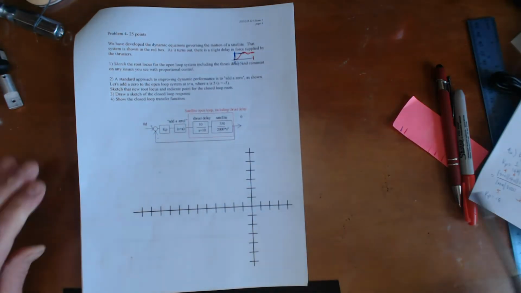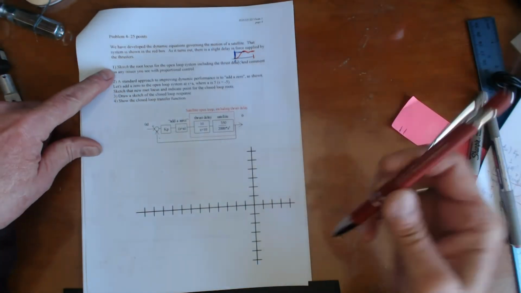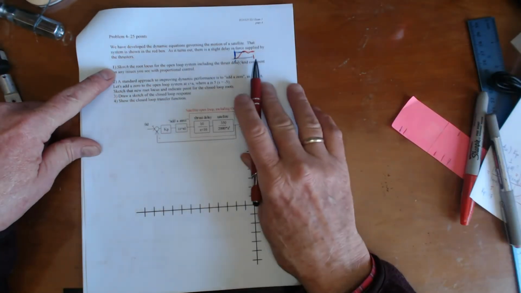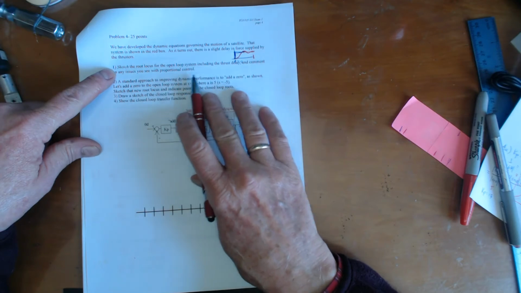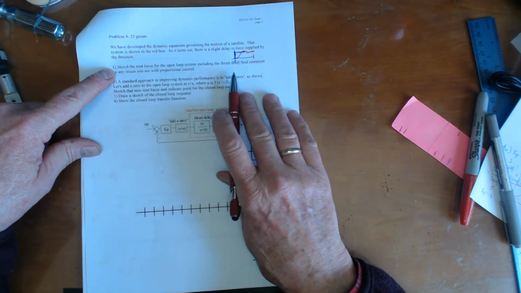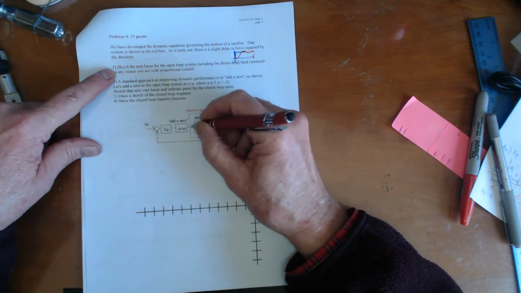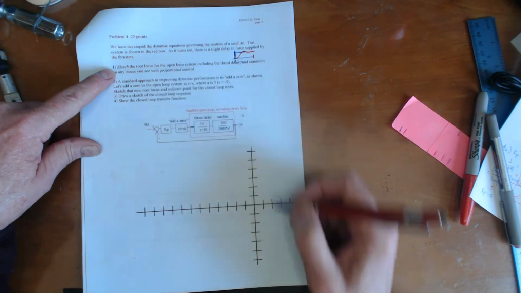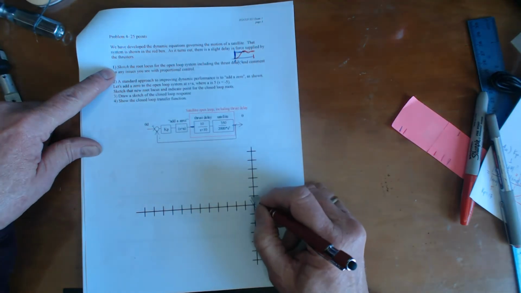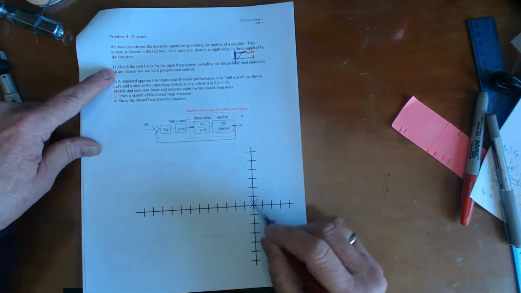All right. And so sketch the root locus for the open loop system, including the thrust delay. So there are 2 poles at the origin.